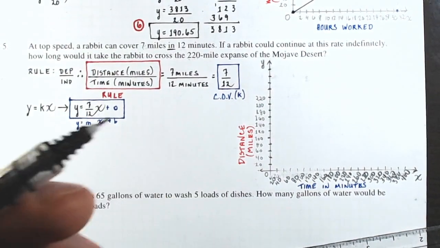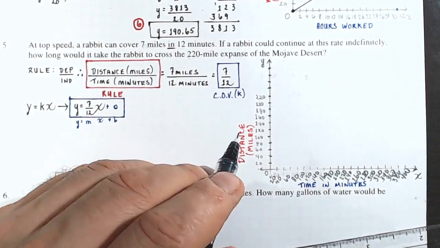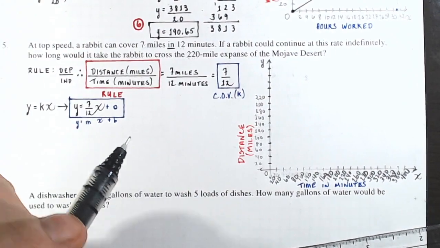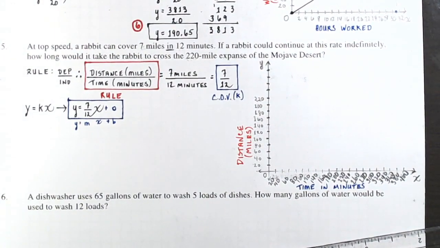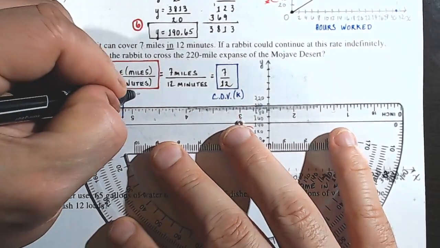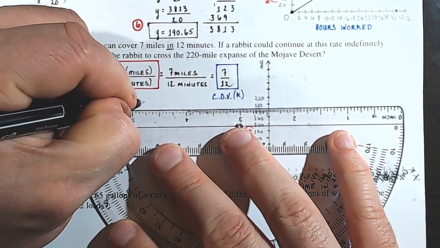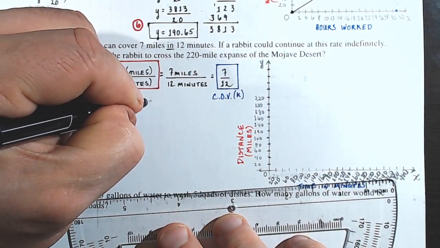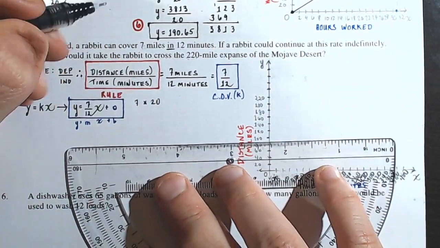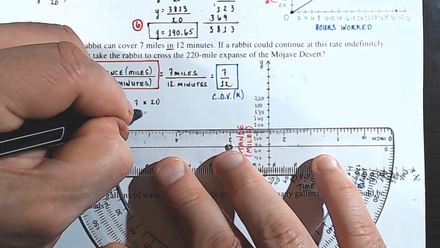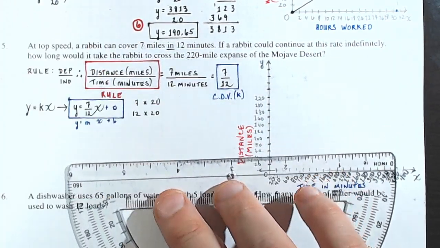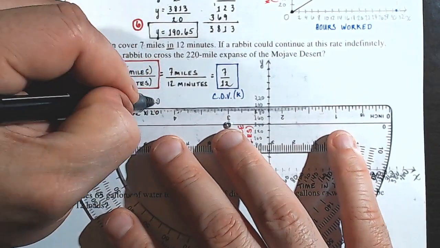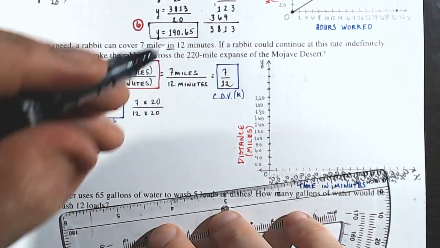So how am I going to graph 7 over 12 on this little tiny graph with it being accurate? Well, what I'm going to do is multiply 7 by 20, and I'm going to multiply 12 by 20 to get my values big enough to make sense, so we can see it.